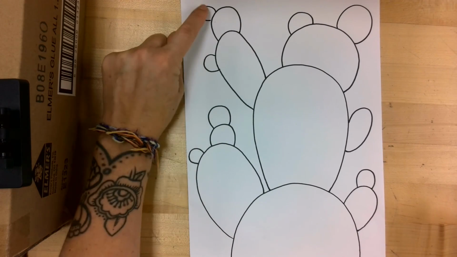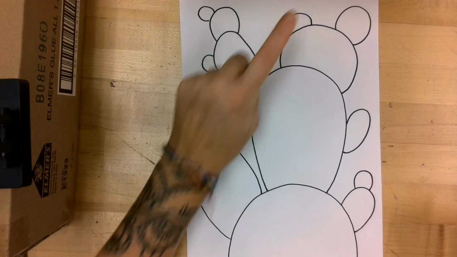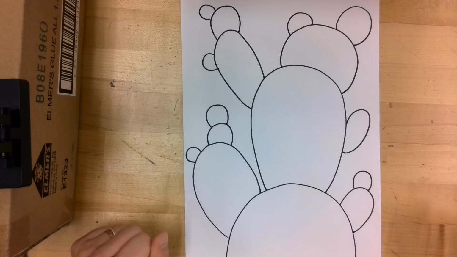Some of these smaller ones, I will just probably color in one color. They're a little too small to try to fill with patterns, but I have plenty of bigger shapes there that I can definitely fill with some patterns. So let's think about some patterns that I can use to fill my space.